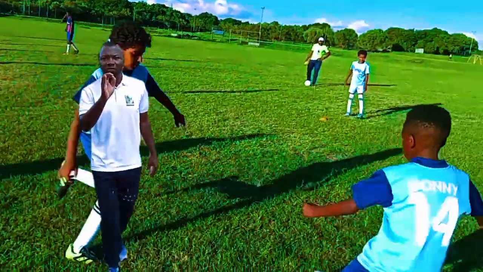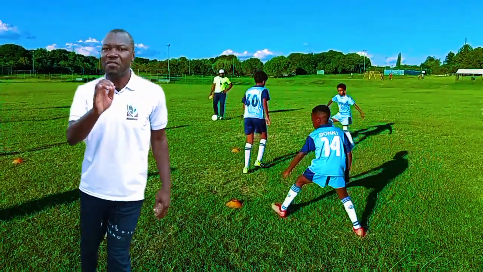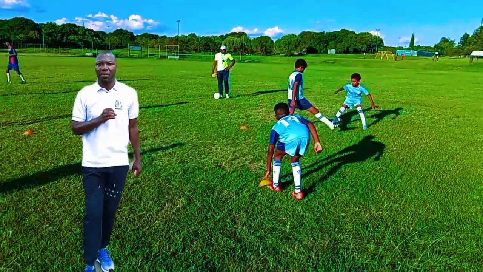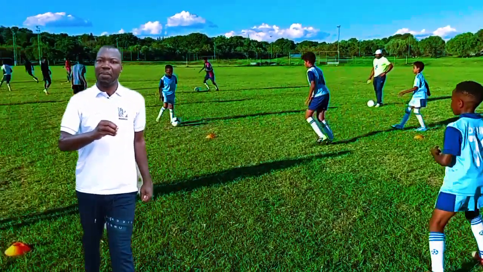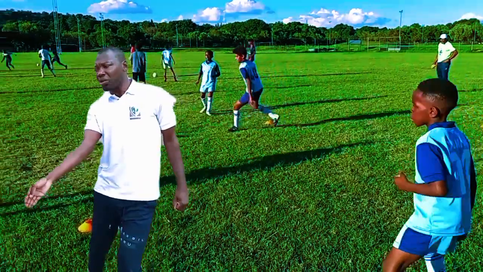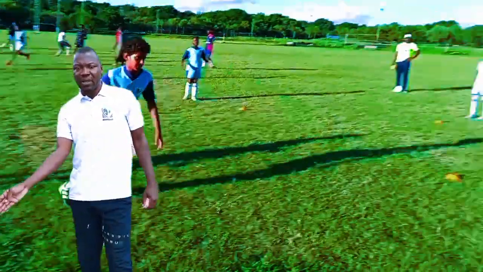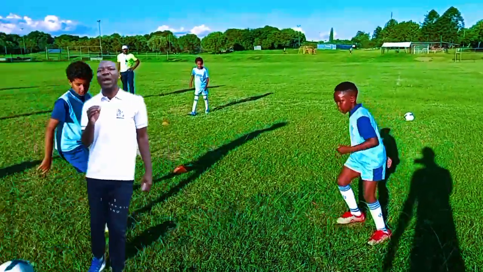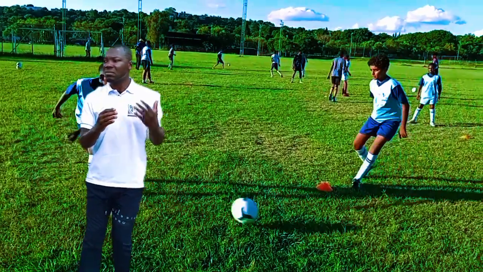The outside part of the foot is very, very effective if you know how to use it. Why am I saying this? When you run with the outside part of the foot, you can change direction without the opponent realizing. You can change direction without breaking. You can as well pass the ball without the defense being aware.